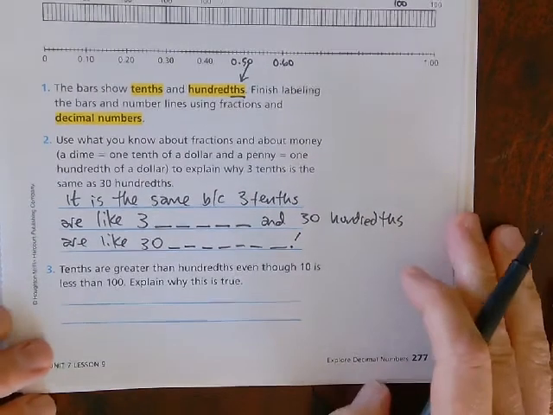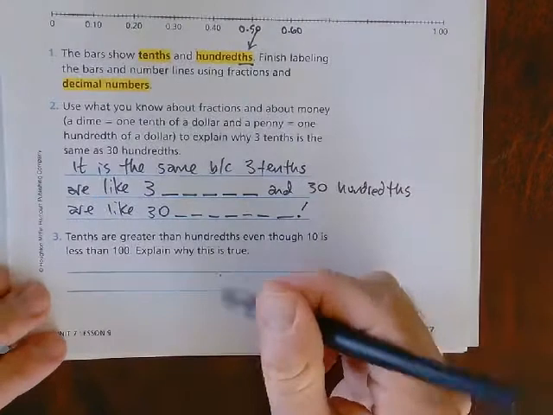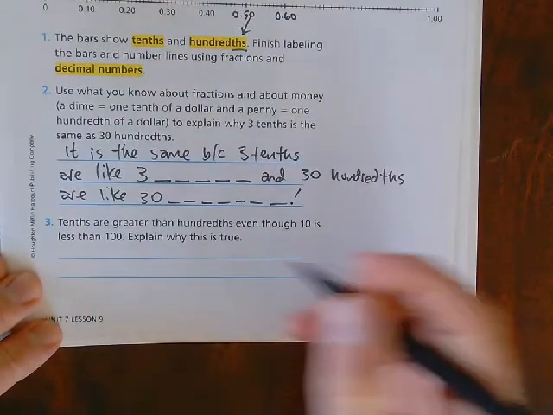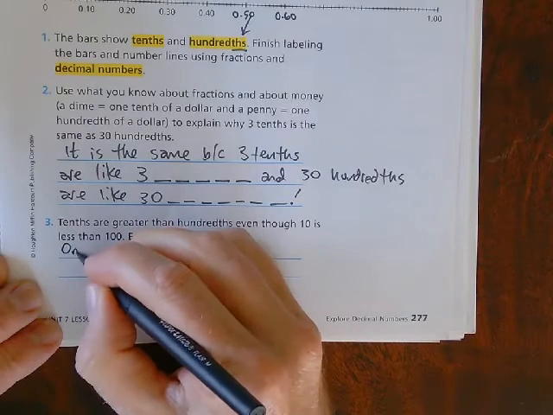Tenths are greater than 100ths, even though 10 is less than 100. Explain why this is true. This is a little more sophisticated.